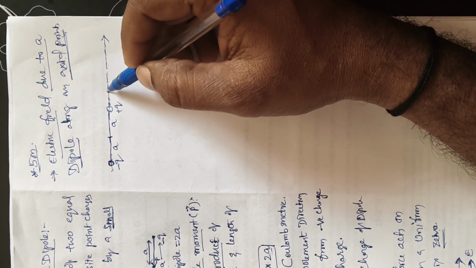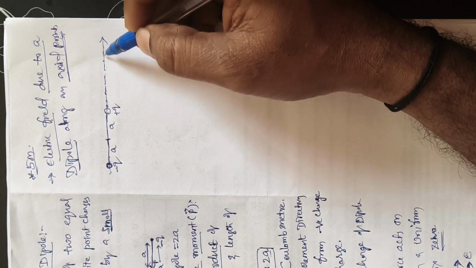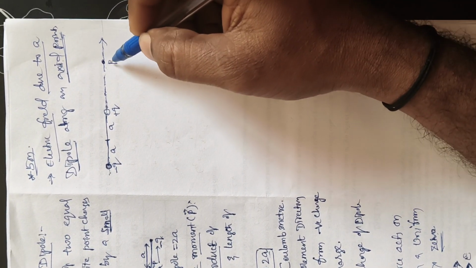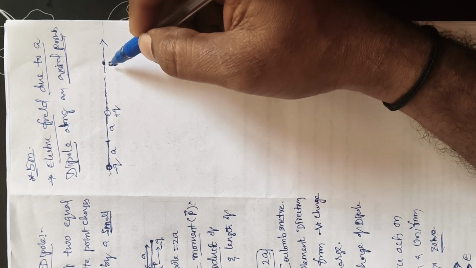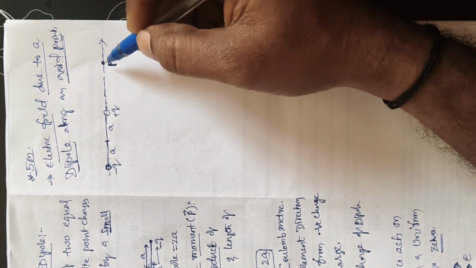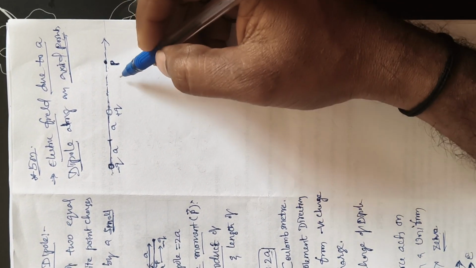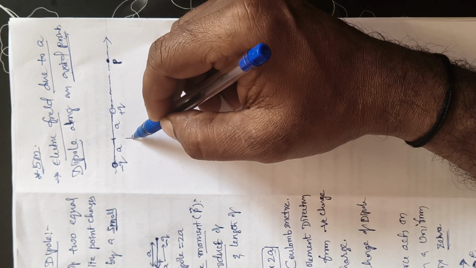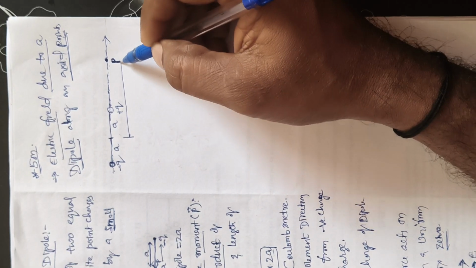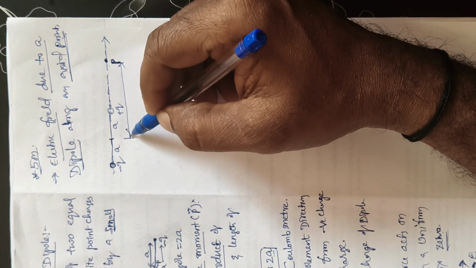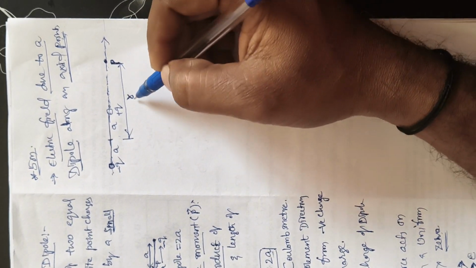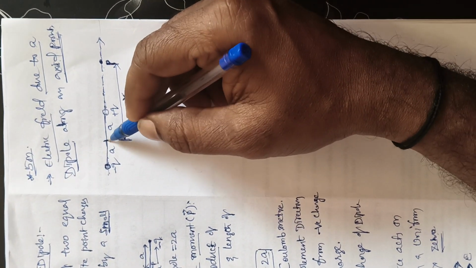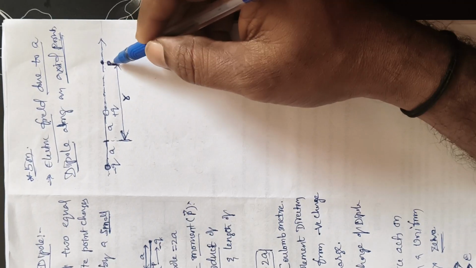So anywhere here or here, anywhere along the line we should consider one point for clear explanation purpose. So here, this point P, I will consider along the line. First of all we should assign the distance from the dipole, meaning the center of the dipole to point P. It is fixed. So the distance we should take from the center of the dipole to point P.